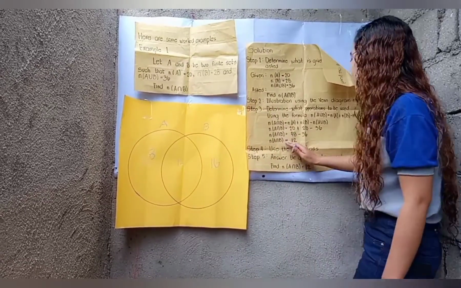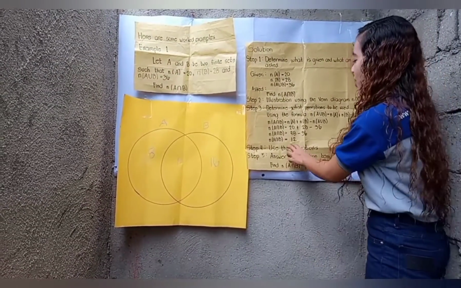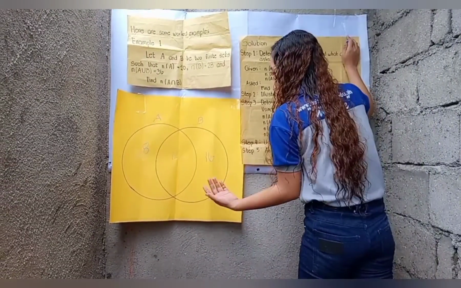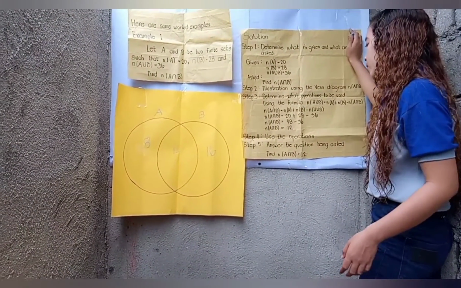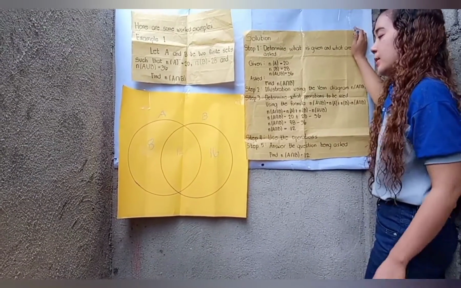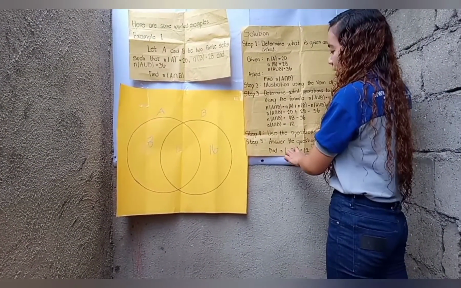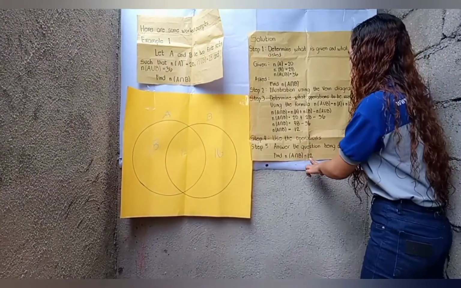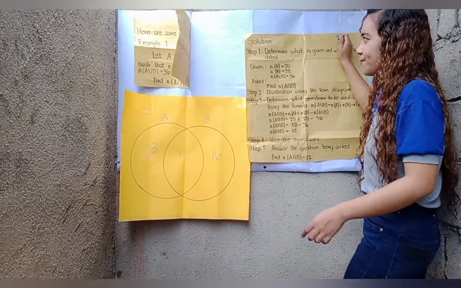So, yung hinahanap natin is ang intersection which is equal to 12. So, step 4, use the operation. Ito na yung ginawa natin. Use the operation. And then, the last step, answer the given question being asked. So, yung intersection natin, ilan nga? 12. Very good. 12 po, teacher.